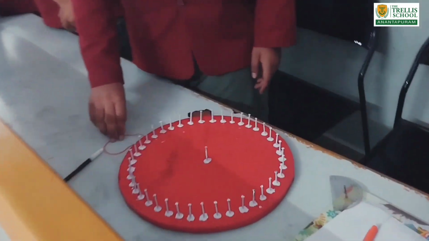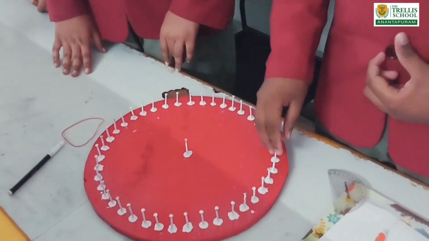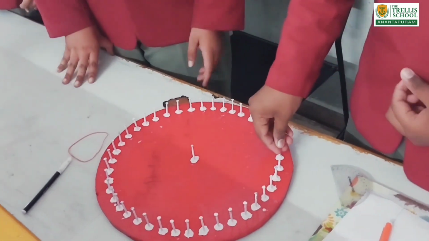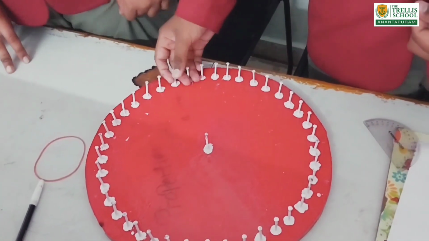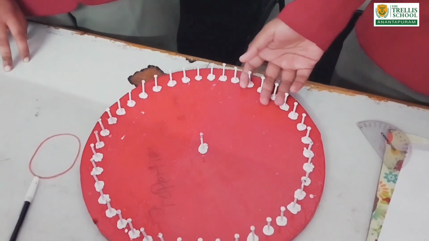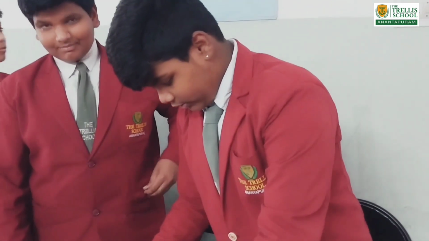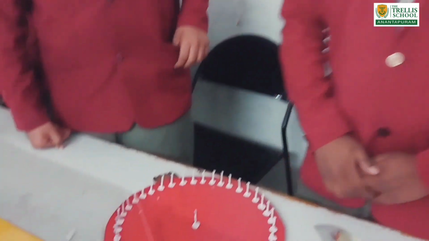Today we are talking about properties of a circle. The collection of points equidistant from a fixed point is called a circle. Chord. A line segment which joins two points of a circle is known as a chord.